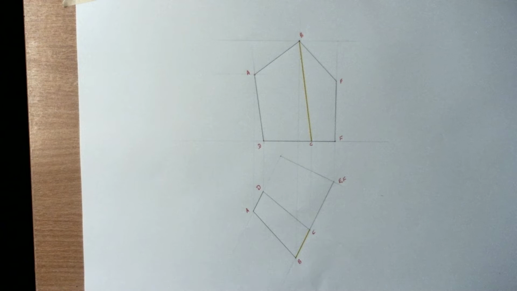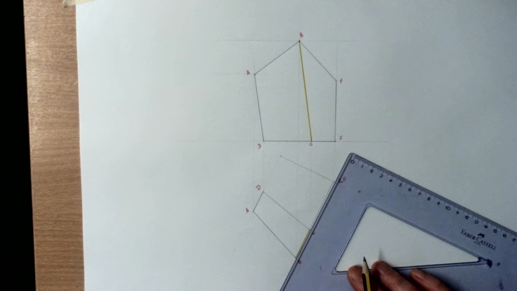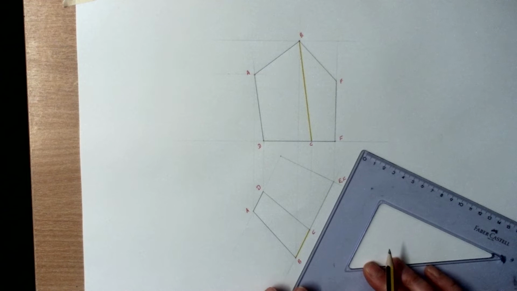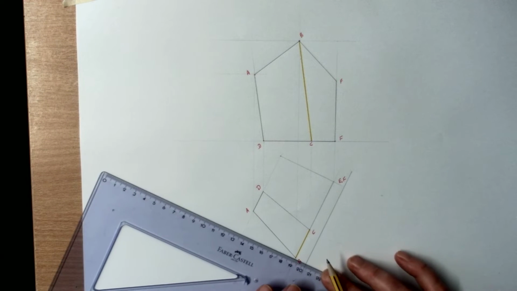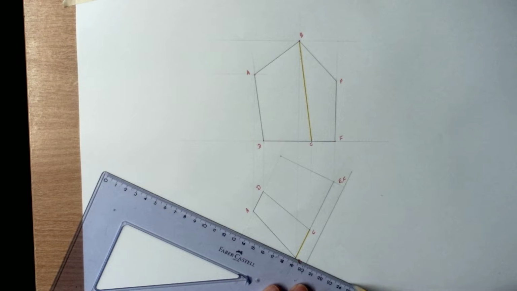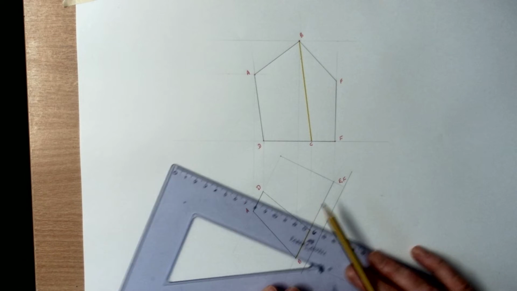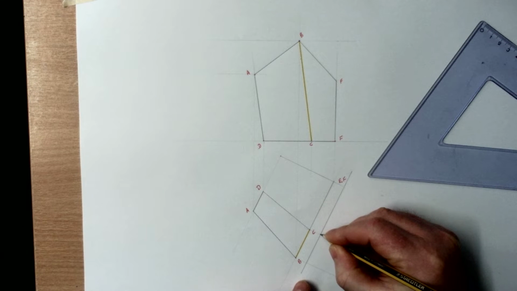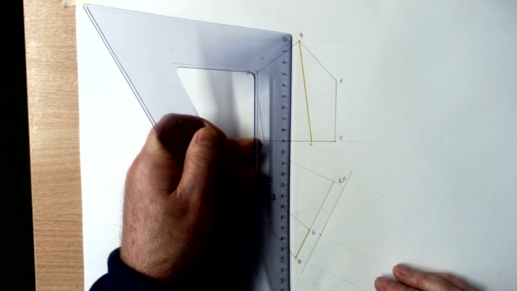So I want to get the true length of that. So just get the angle there. Set up a next XY line and keep it close. I think you should keep it close. So we're going to project out B and C. So C is on the ground and B is at a height of 90.